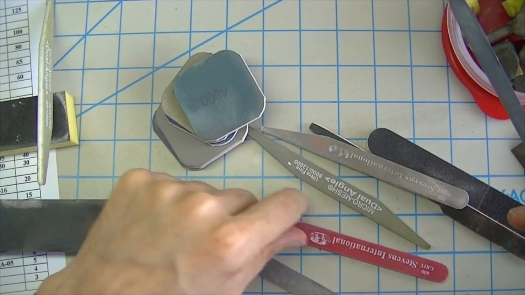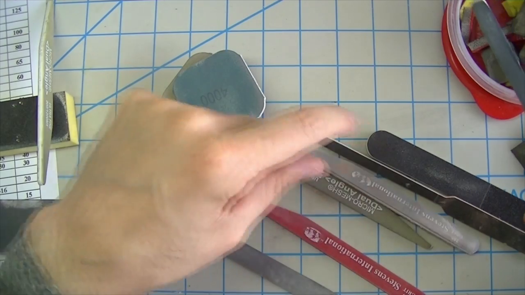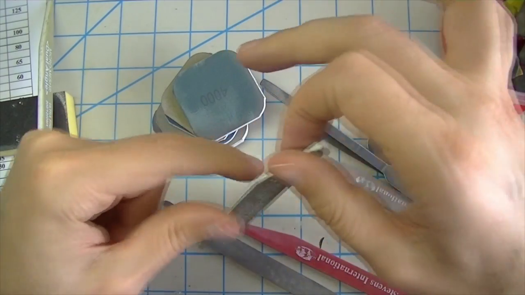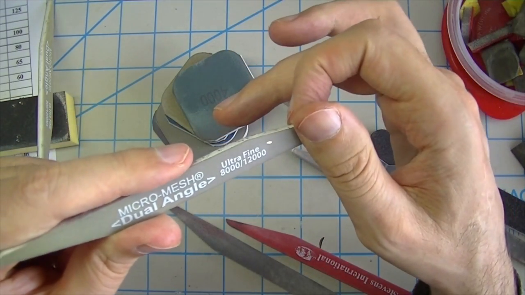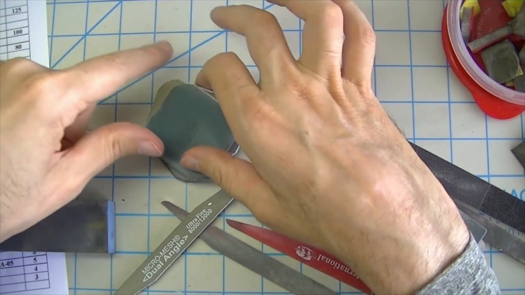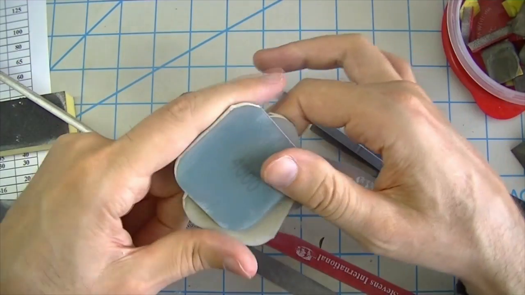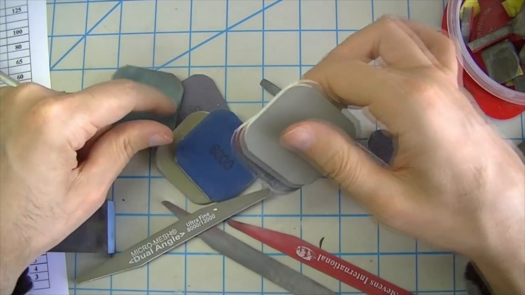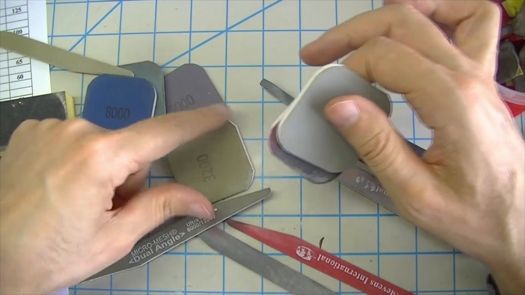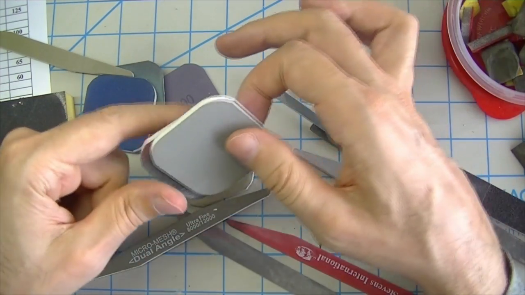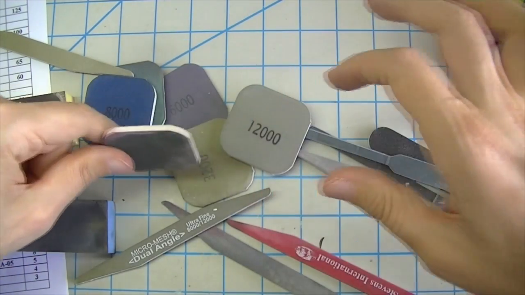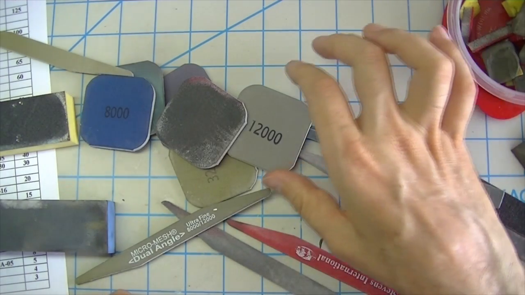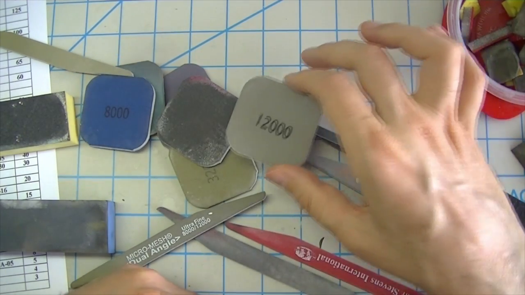But then you've got here this 8,000 grit and 12,000 grit. And you've got these little pads here that are 4,000, 6,000, 3,200, 8,000, 12,000. And my first instinct is, wow, if 1,200 is good, then 12,000 must be fantastic. I got to get me some of those.